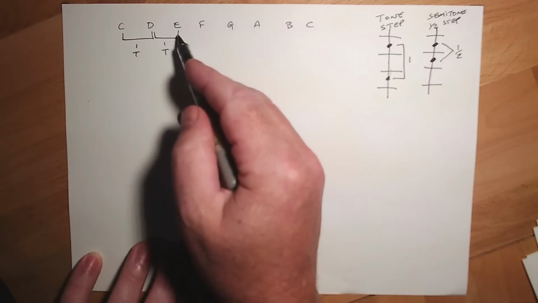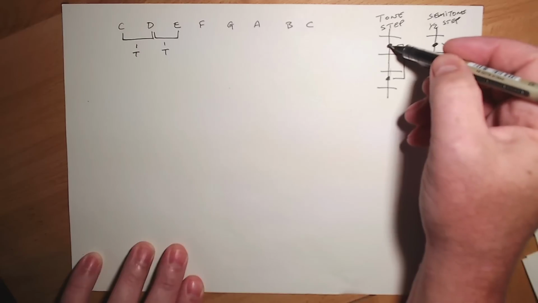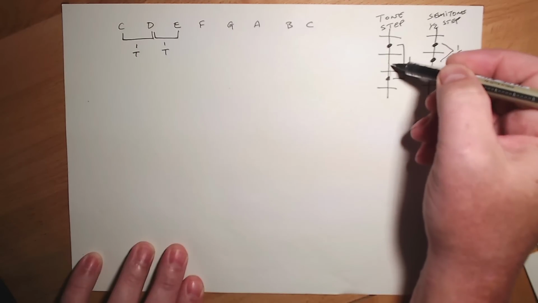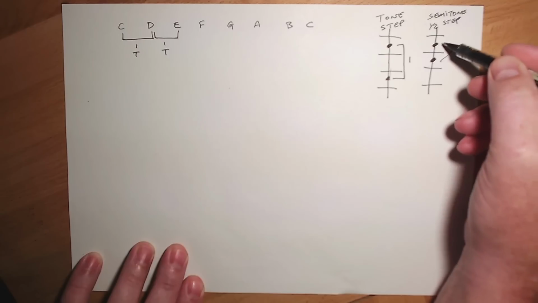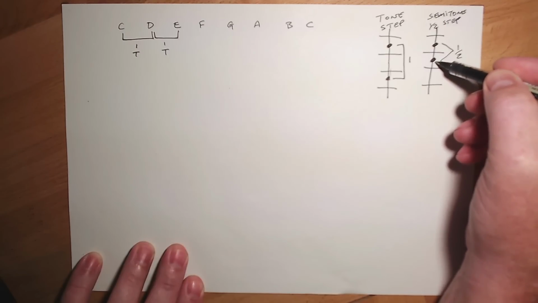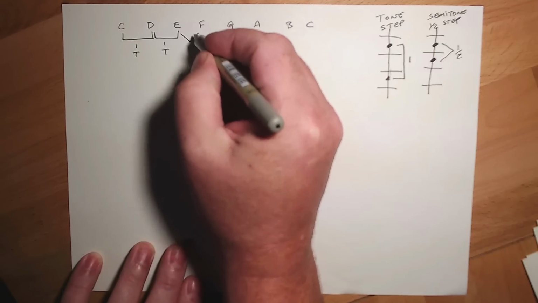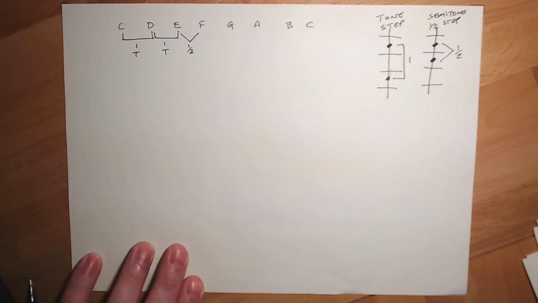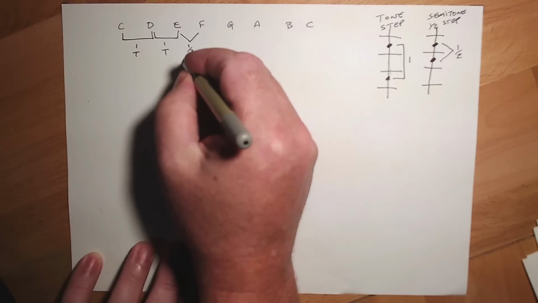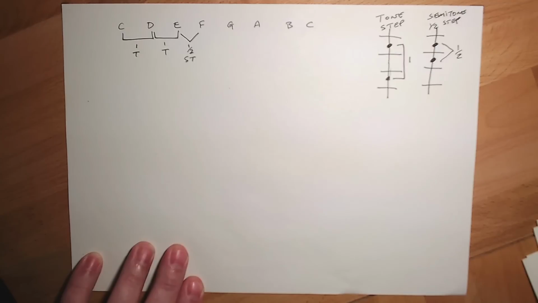Now look at the distance between E and F. E, F. Oh, hang on, that doesn't fit into this structure here. It fits into this structure here. So you can see that a semitone is actually only half a step. So in between E and F, that's a half step. Or we just leave that as a half. We could call it a semitone, ST there for semitone.